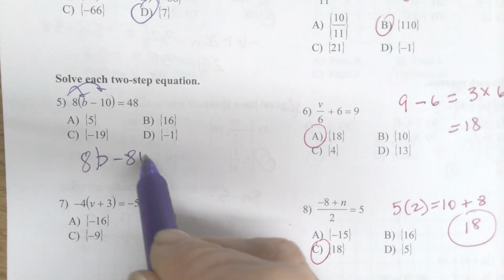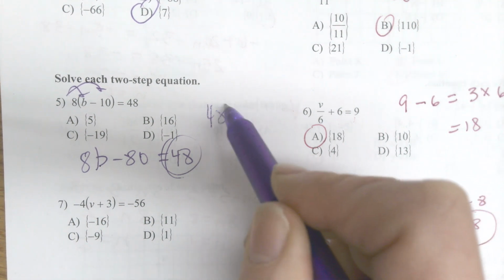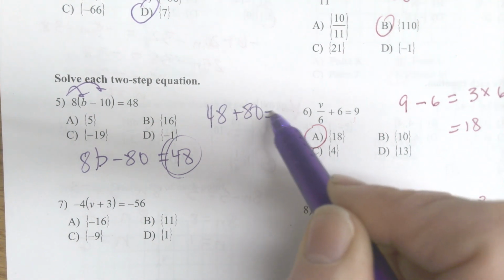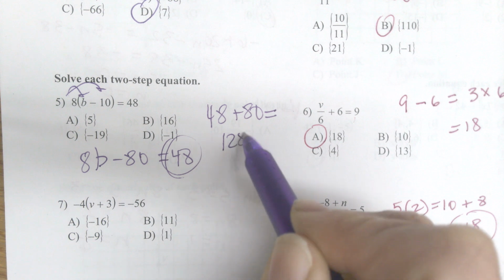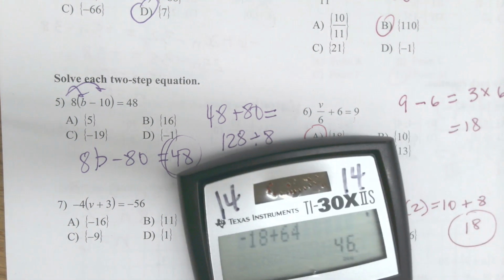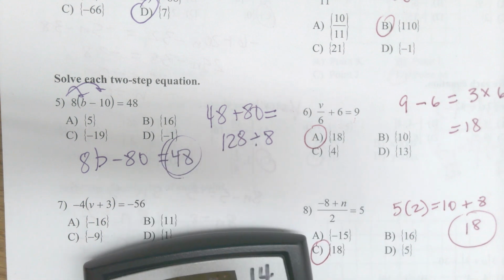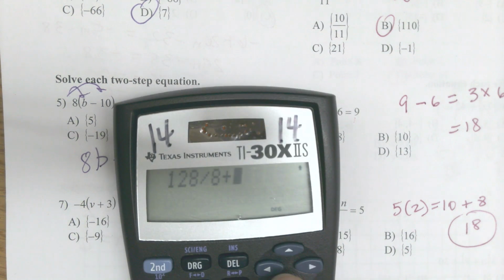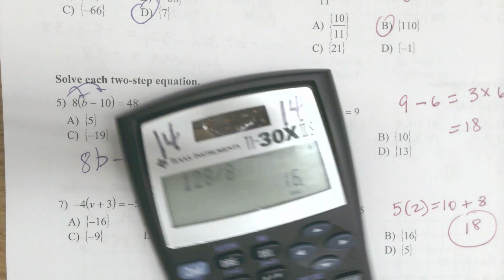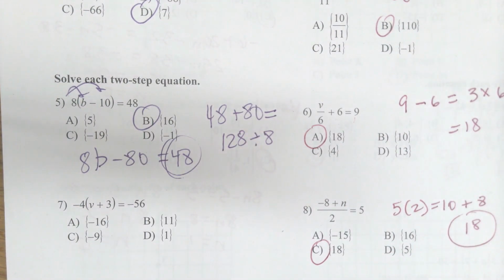8b minus 80 equals 48. So to solve this, I'll start with the 48. 48 plus 80 I'll get that answer, 128, divided by 8, and then I might need to plug that in my calculator, 128 divided by 8, and 16. So b is 16, find the correct answer.